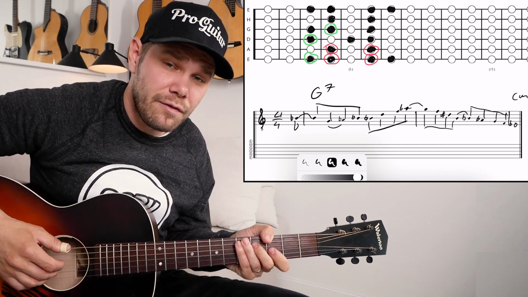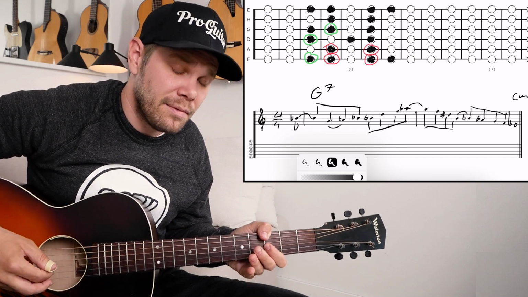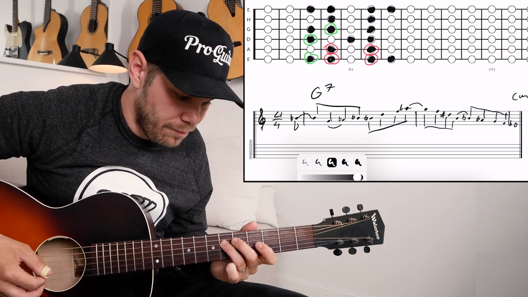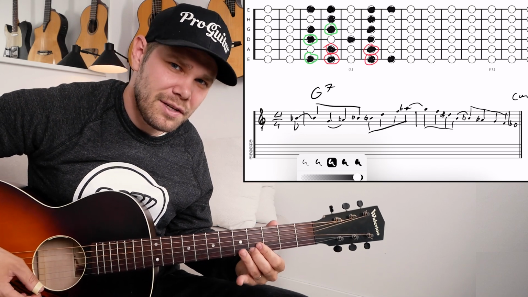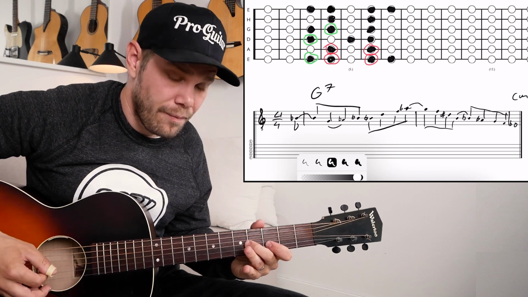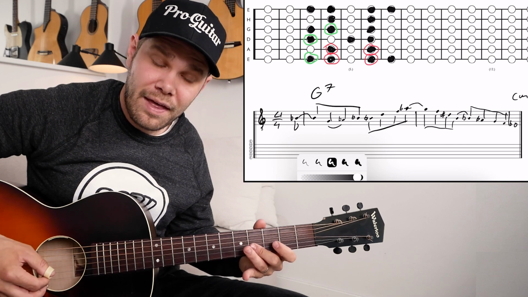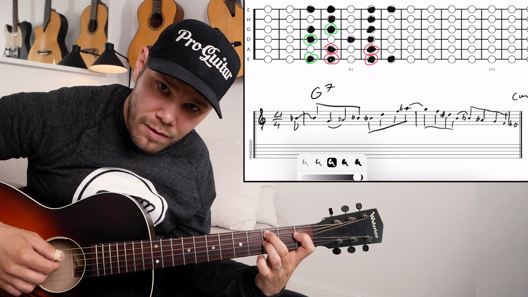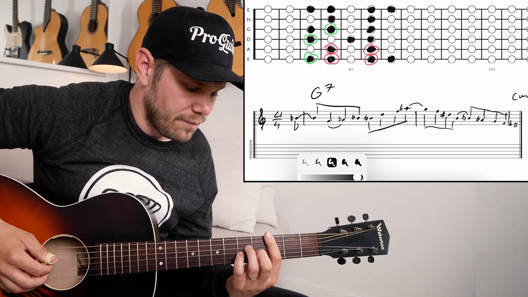And it starts off with a pickup note there, a B flat to B, and then we go. It's kind of like a diminished sound there, right? Flat 9, and then down the scale, and then to resolve it on the minor third of the C minor chord, right?